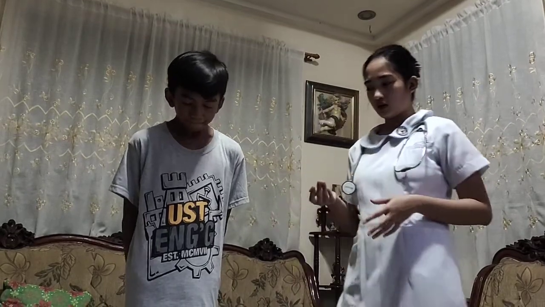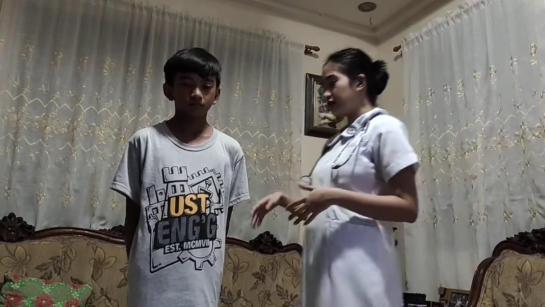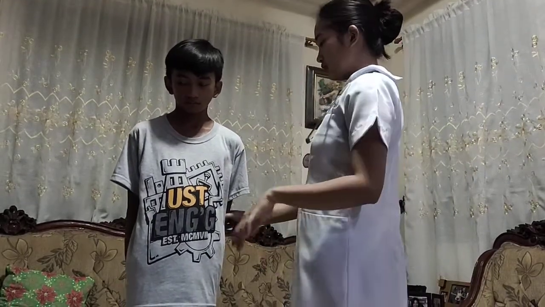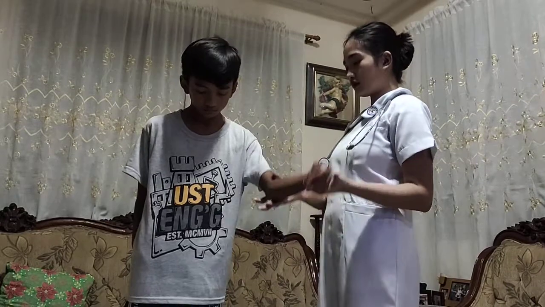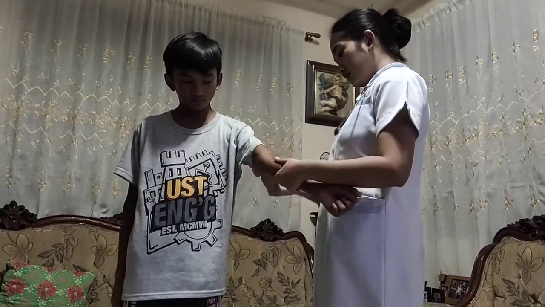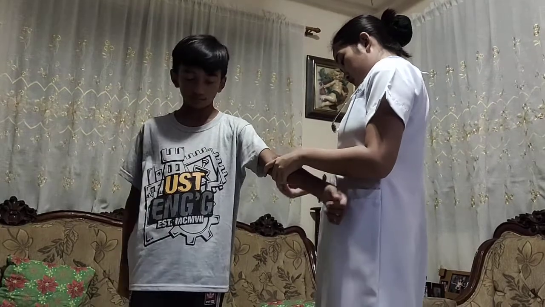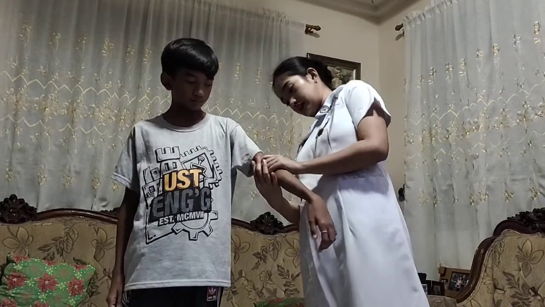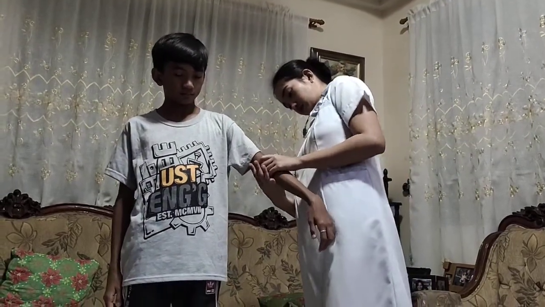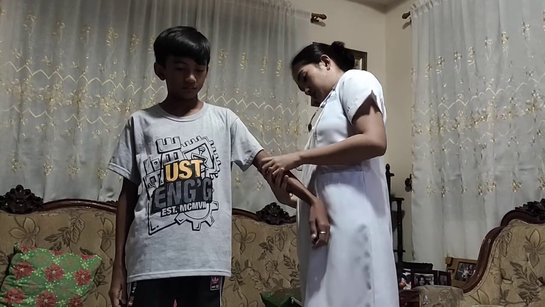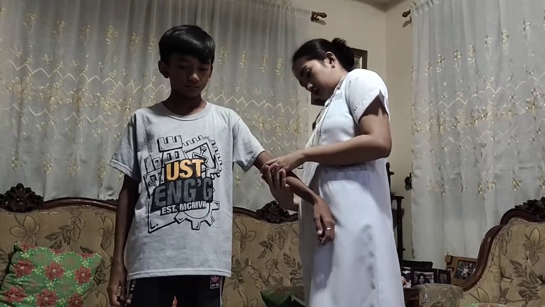Next, we will palpate for the olecranon process and epicondyles in relaxed and flexed position. We will palpate the olecranon process, at the tip of the elbow, in relaxed position. Palpate the medial and lateral epicondyles and observe for any pain and tenderness.